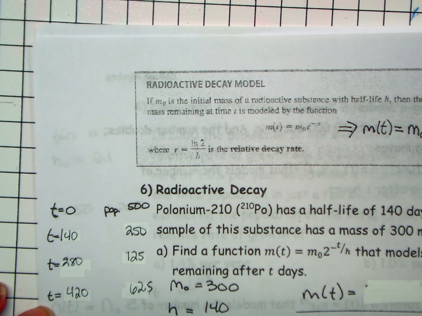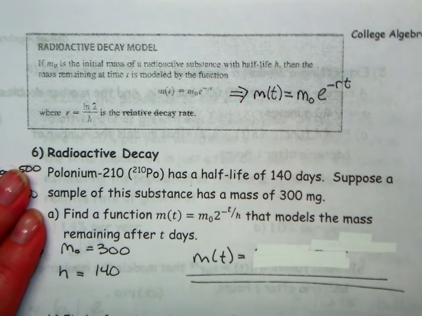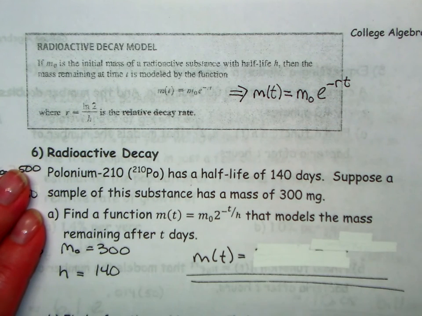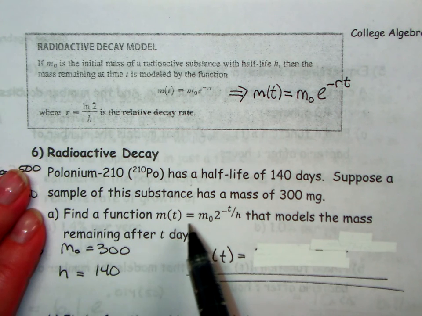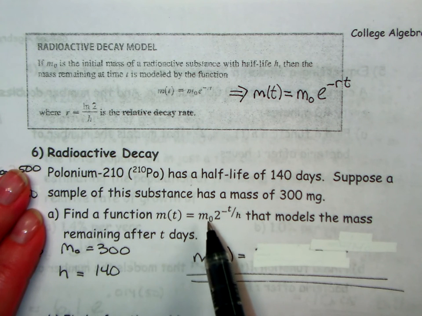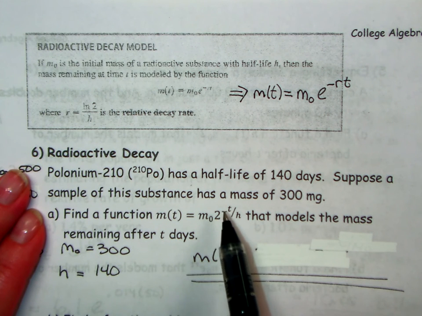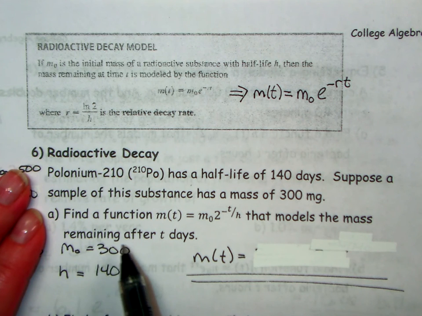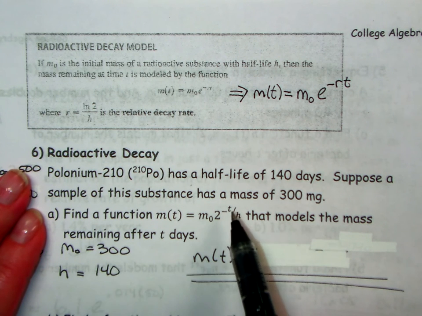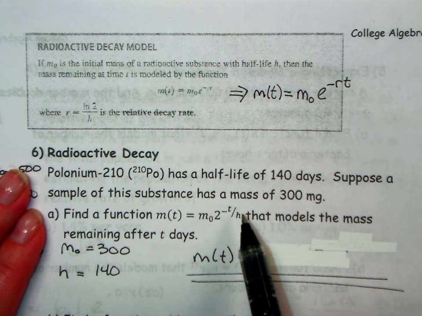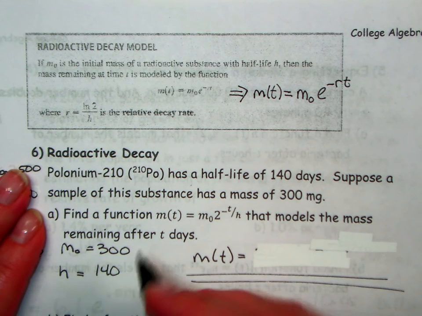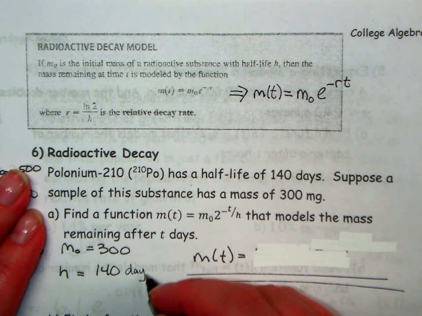All right? So going back to the question, if I were to utilize this equation, I have m sub 0 times 2 to the negative t over h. m sub 0 is our initial population, and h is our half-life. Our half-life this time is 140 days.